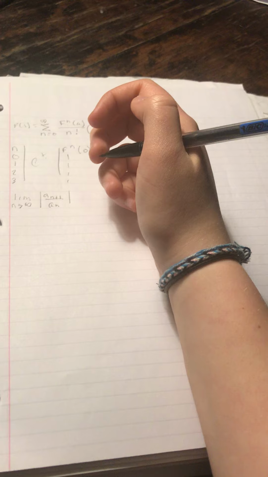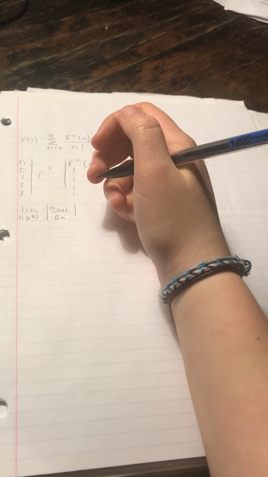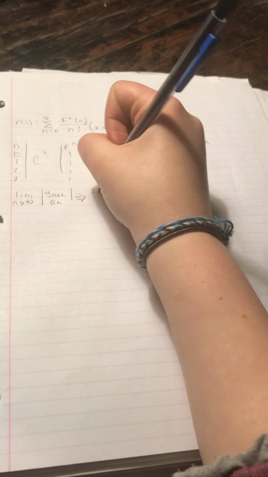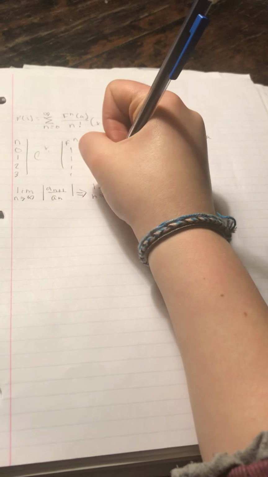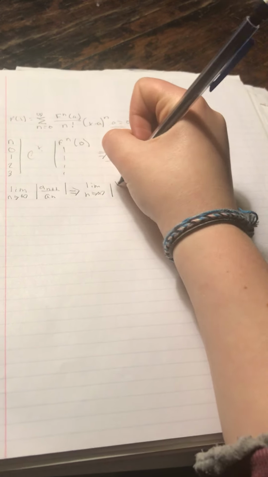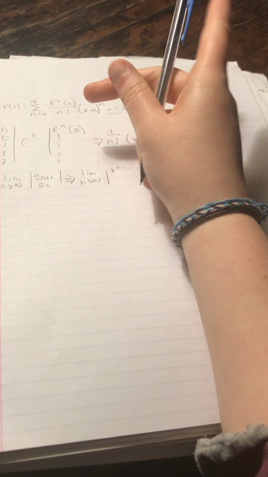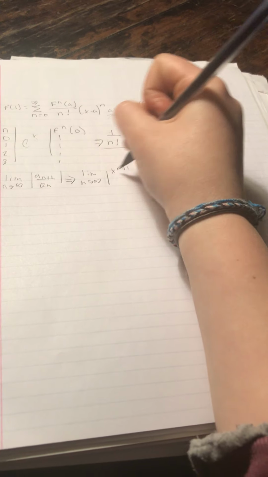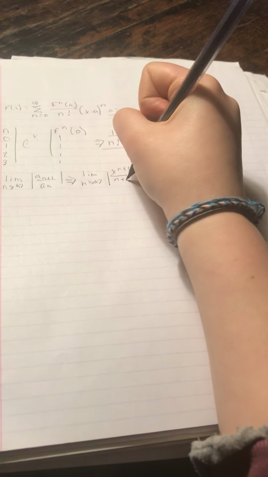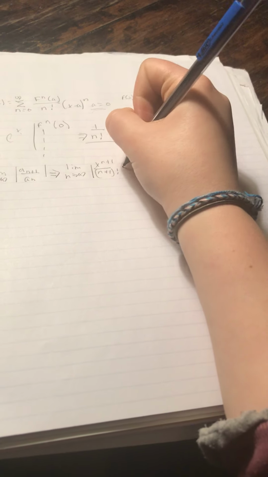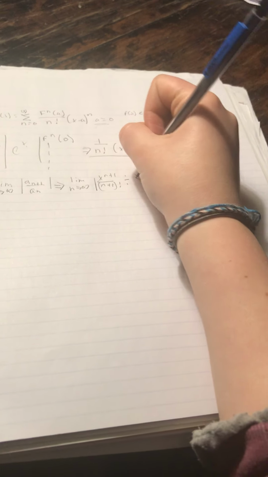So for e to the x, we're going to use its general formula, which makes this the limit as n goes to infinity of x to the n plus 1 all over n plus 1 factorial, divided by x to the n all over n factorial.